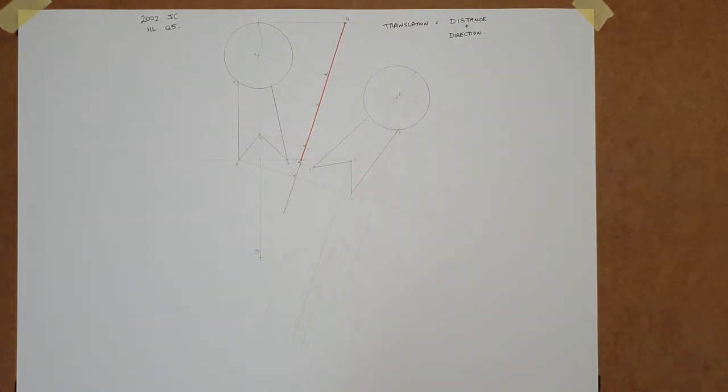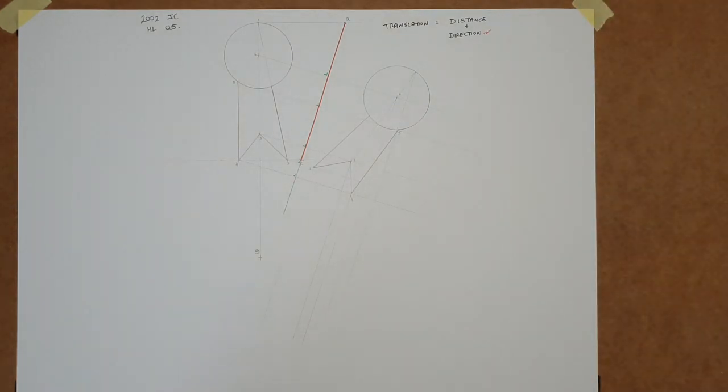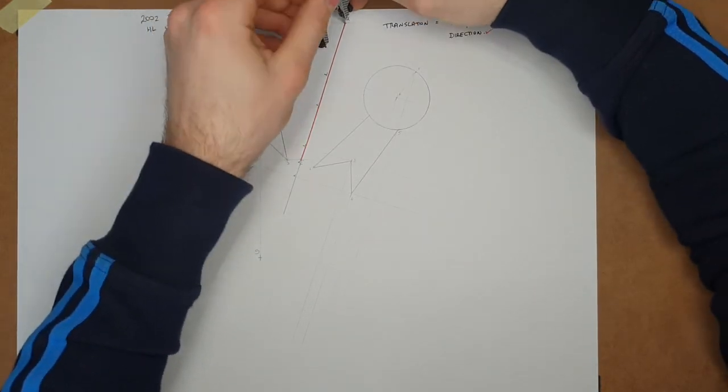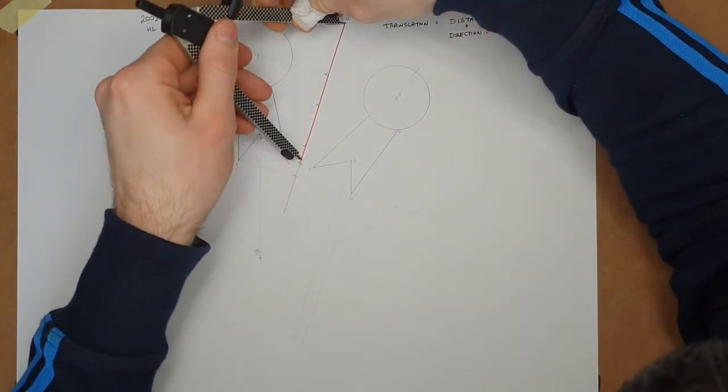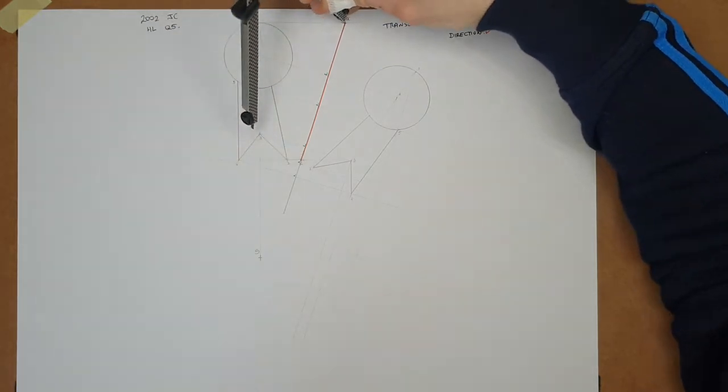Now, that's one part done. That's the direction. Next is the distance, and the distance is equal to the line from Q to R. That's how far the object is going to move.